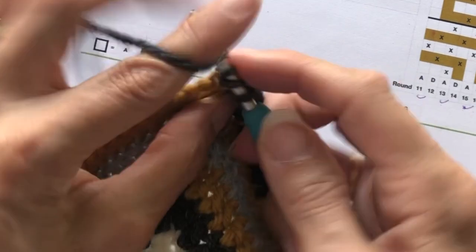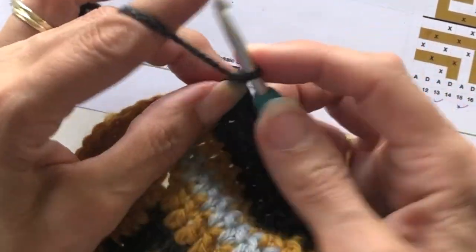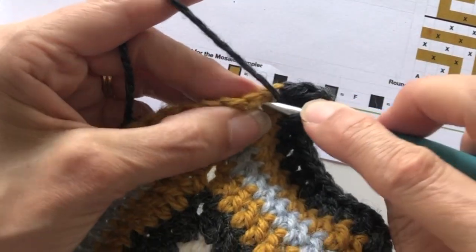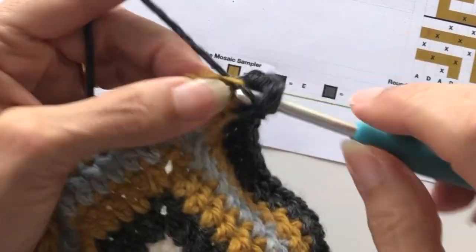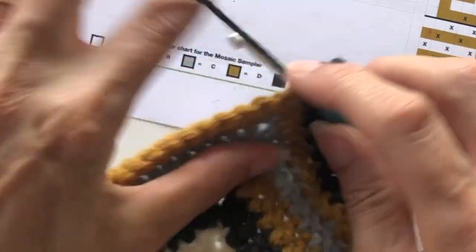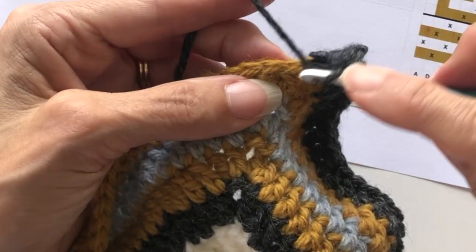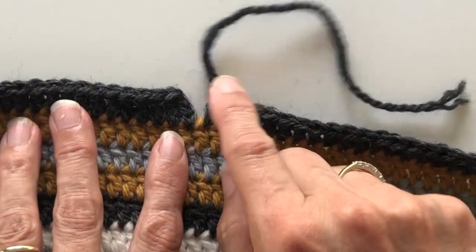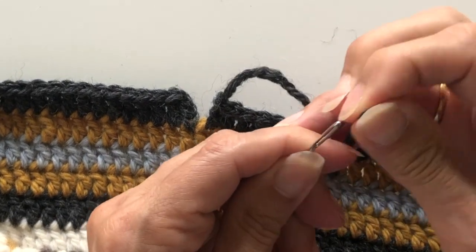And when we get to the corner, we do 2 trebles into the first corner chain, then 2 chain, and then 2 trebles into the second corner chain. Keep working your trebles like this until you get back to the beginning, where you'll join with an invisible stitch. And to join an invisible stitch in a treble is no different than doing it in a double.